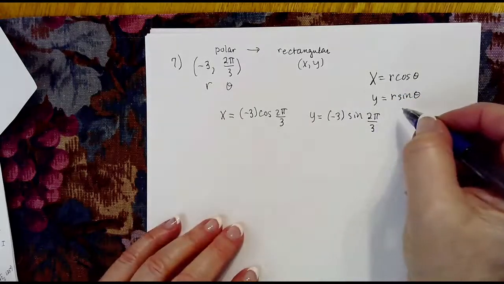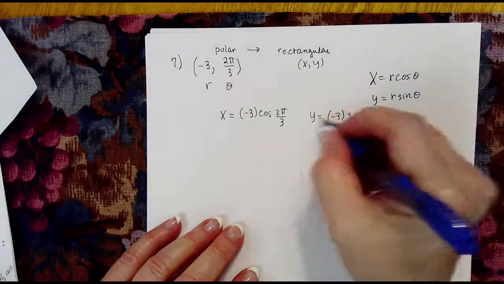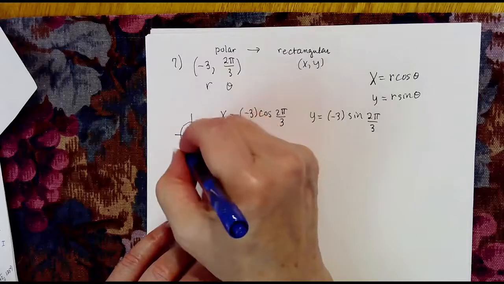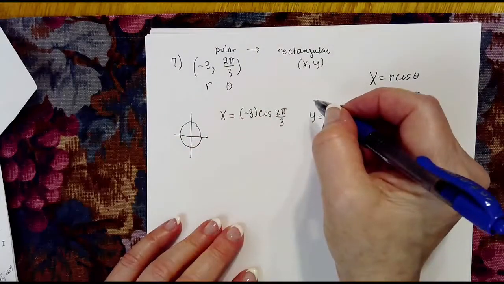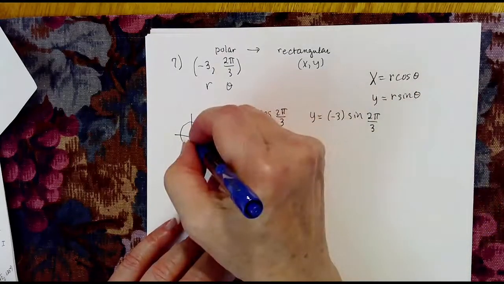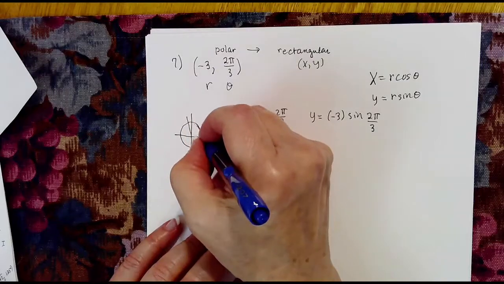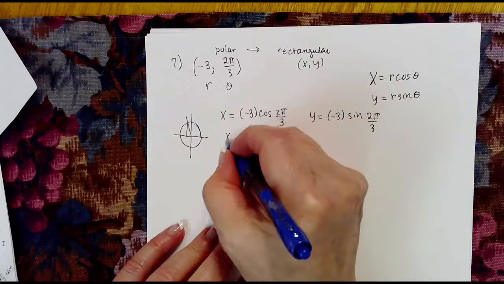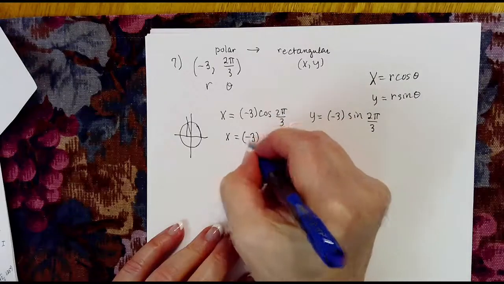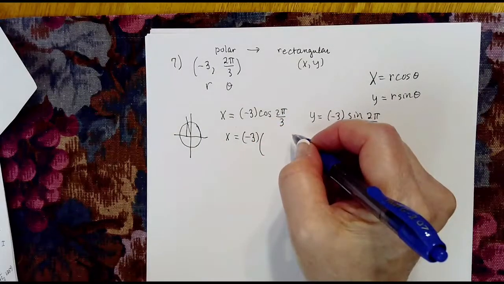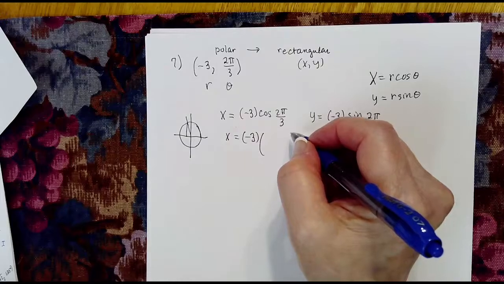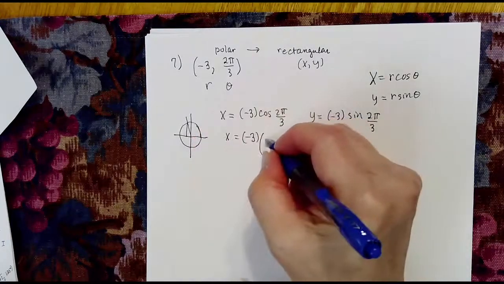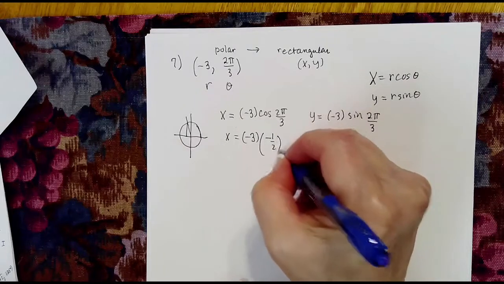So again, you're using your unit circle. You should know these in your heads. So you're going to look at a unit circle picture. And what is 2 pi over 3? So we know 2 pi over 3 is going to be over here. So that's going to drop down, and that's going to tell me x equals negative 3 times what for cosine 2 pi over 3? Cosine is going to be what? Negative 1/2, right? So this would be negative 1/2.